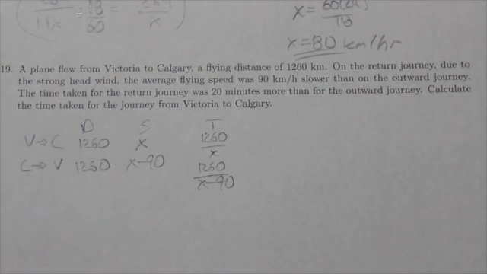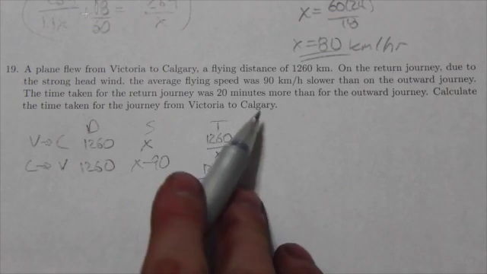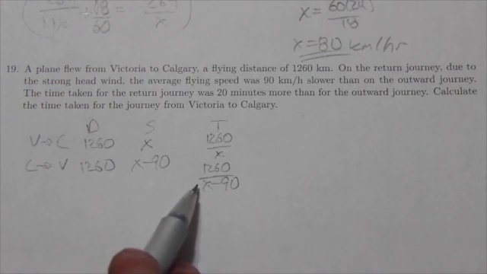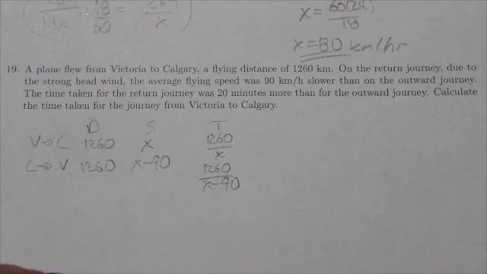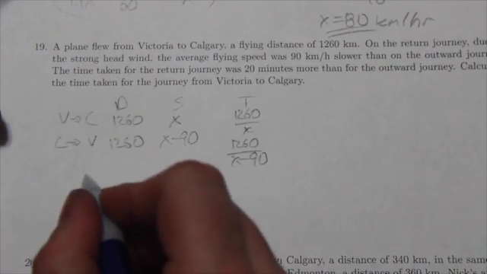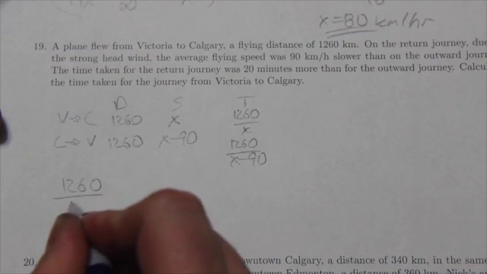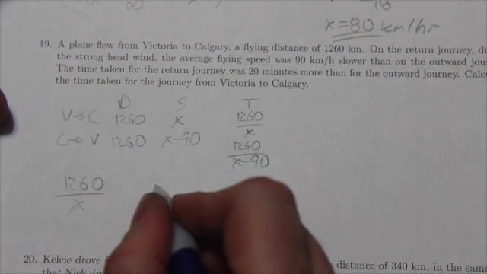Okay? Now, again, that extra 20 minutes, don't put it in the chart. I don't care how they relate to each other. How long did the first trip take? How long did the second trip take? So now, when I build the equation, that's when I consider that extra time.